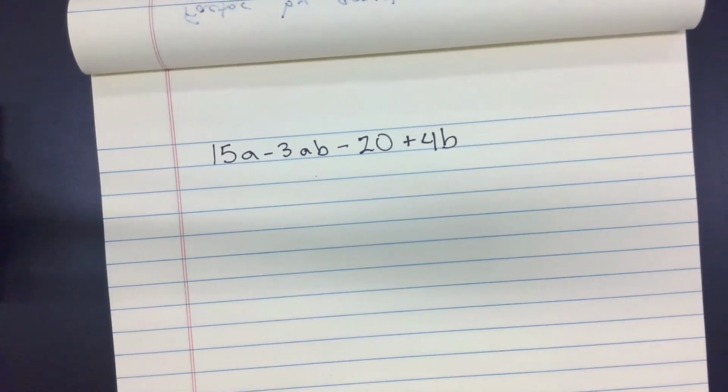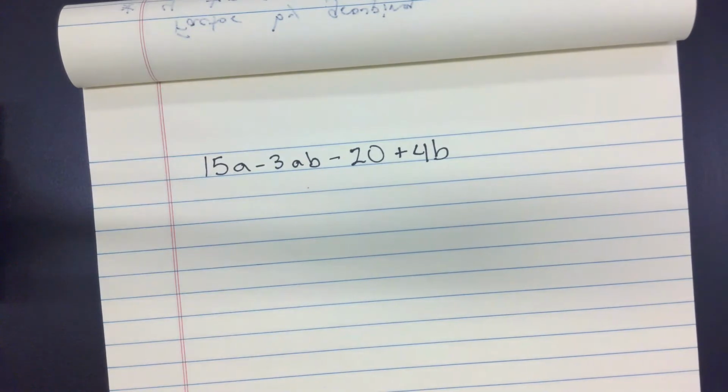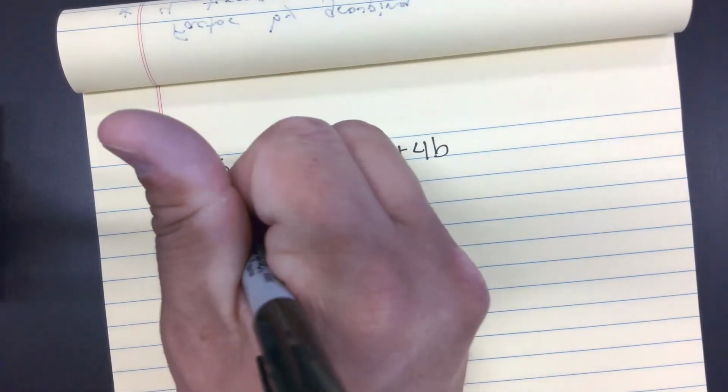Okay, here we go. So now look, there is something different about this problem than the last problem, and it's the sign in the middle. So everyone watch what happens when you have a negative sign in the middle. The first steps stay the same. We're going to split it.